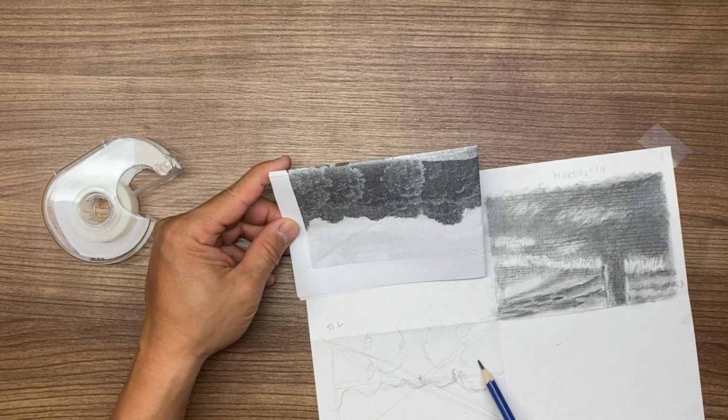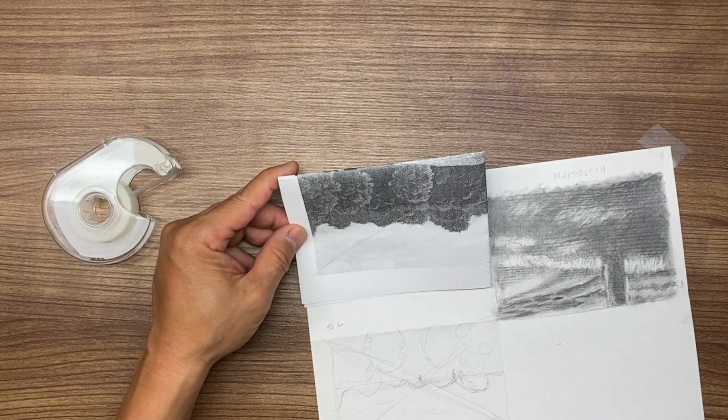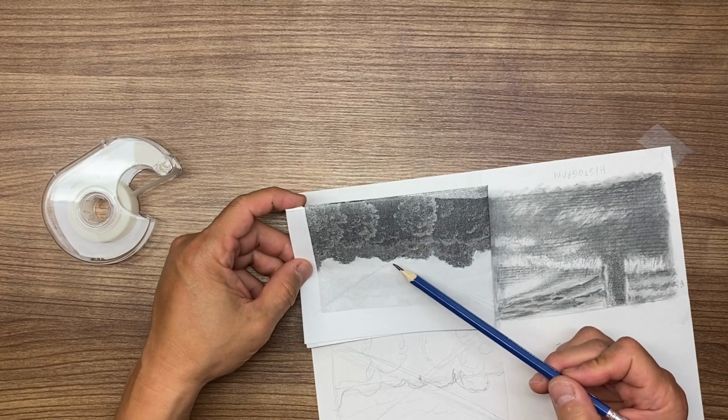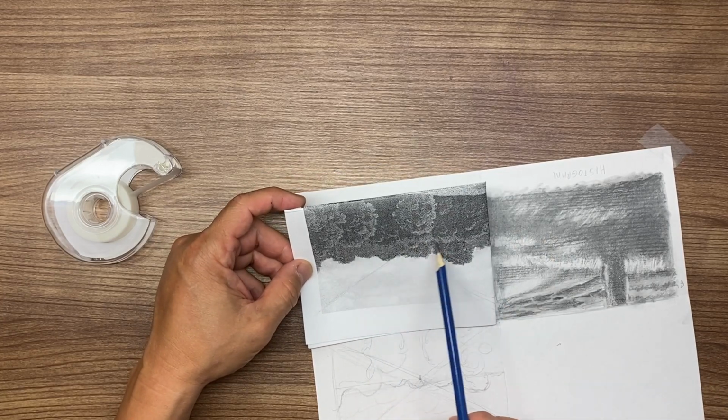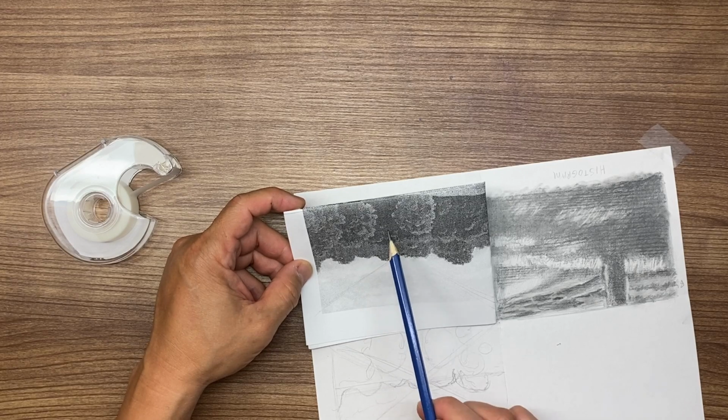Zones for shapes, areas of shapes. And we got some subtle areas in the sky, the clouds. There, I have the basic structure for our next step, which is to try to draw. And when you start on this, look at the different values, the lighter grays versus the darker areas, okay?